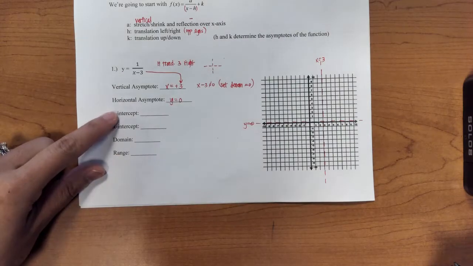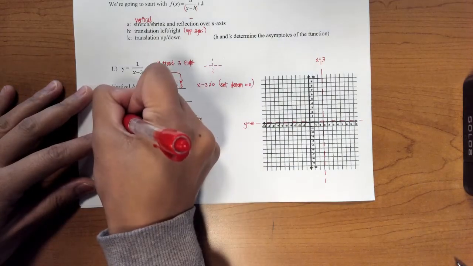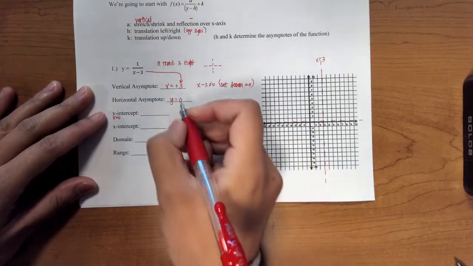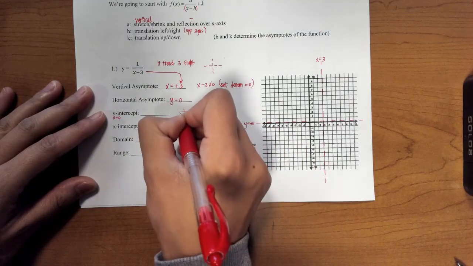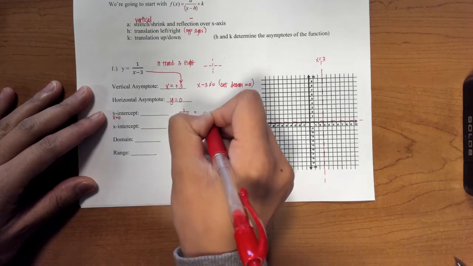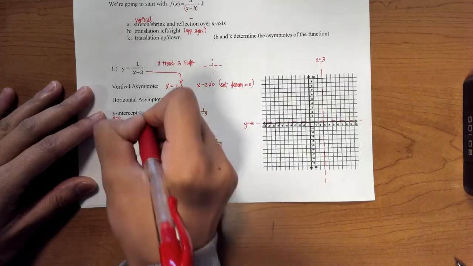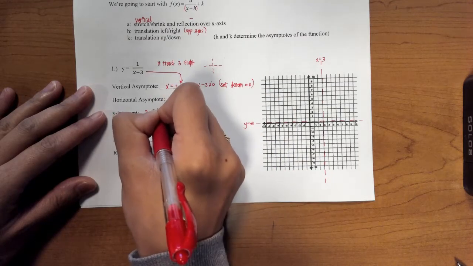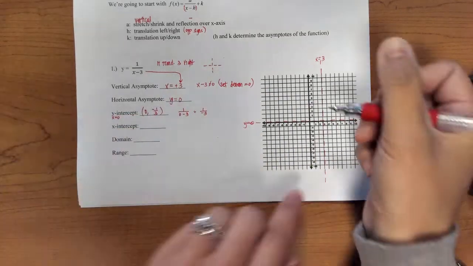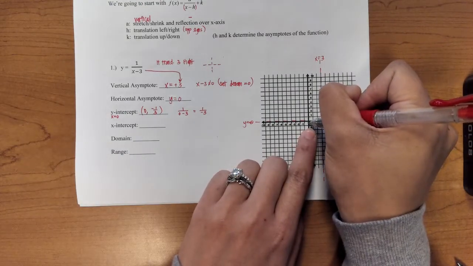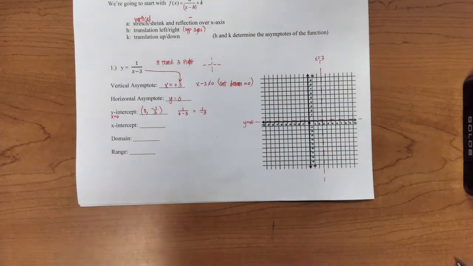And our y-intercept is when you plug in x equals 0, right? So let's plug in x equals 0. So it'll be (0, negative 1/3). And you just graph that as (0, negative 1/3) right there, somewhere between 0 and 1.